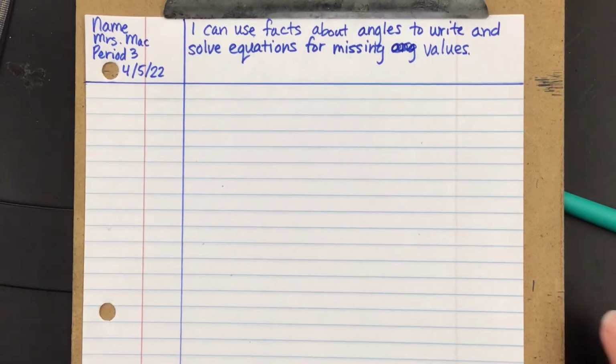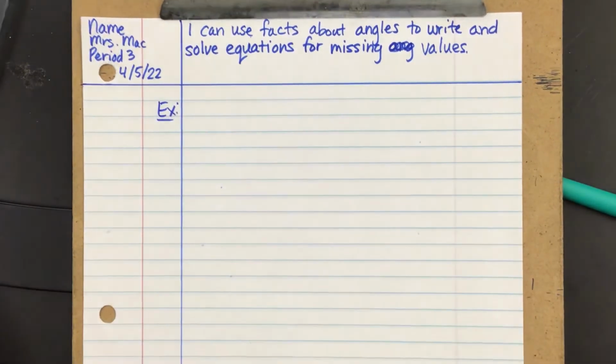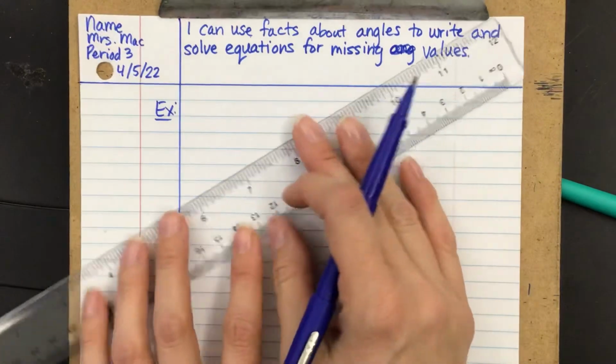Right, let's get started. I'm going to do some examples of different kinds of angle problems, just to give you some exposure. And then you have a Google form for homework today, okay? So let's take a look at the first angle problem.